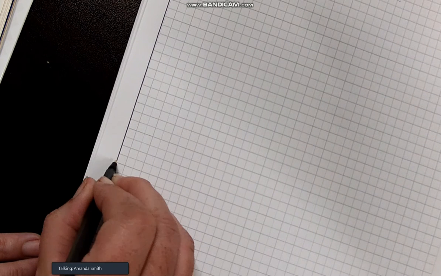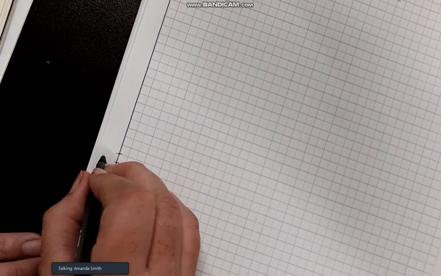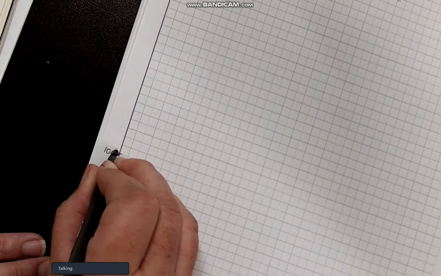Next, leave room to label each axis, but also use as much of the graph paper as possible to spread the data points apart. On the y-axis, create a scale from 9 degrees Celsius to 11 degrees Celsius. So our first box, we'll label this 9 degrees Celsius. Then we'll have 9.0, 9.1, 9.2, 9.3, 9.4, 9.5, 9.6, 9.7, 9.8, 9.9, and then this will be 10.0 degrees Celsius.